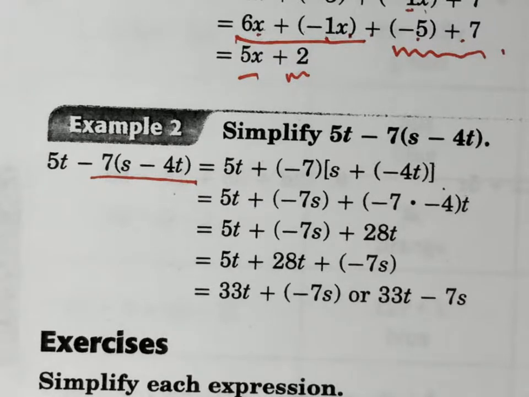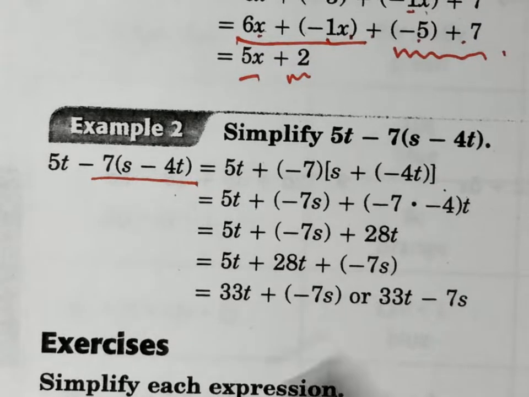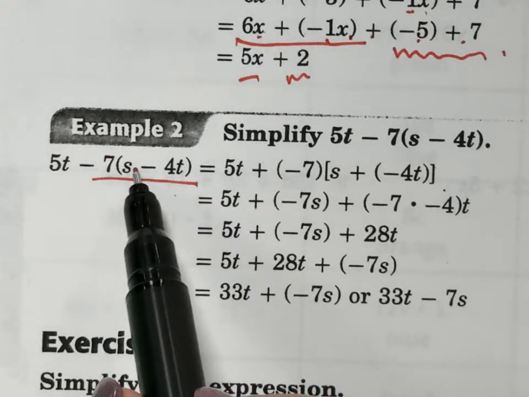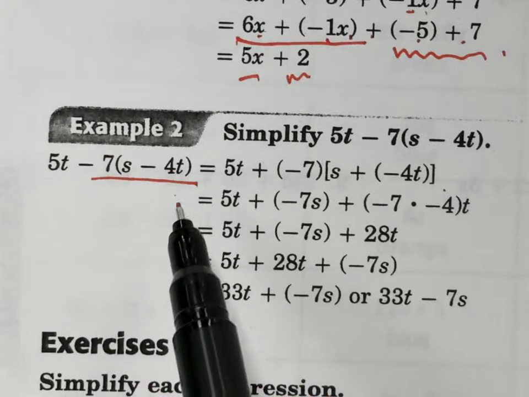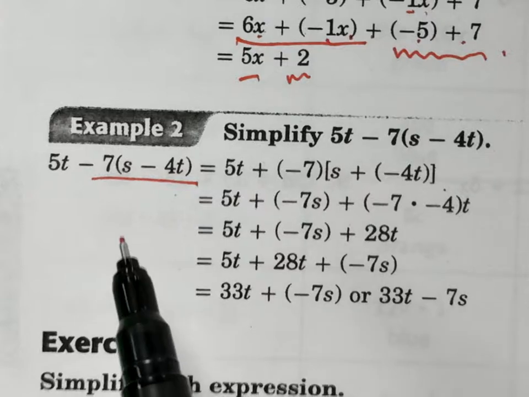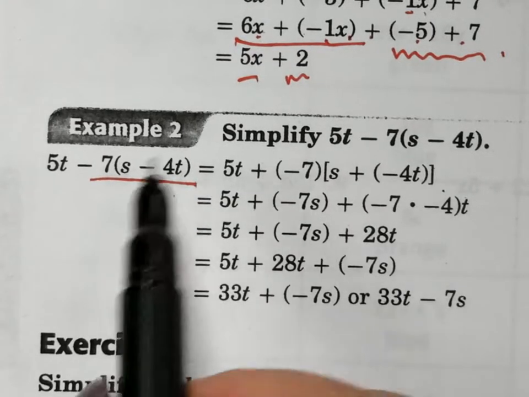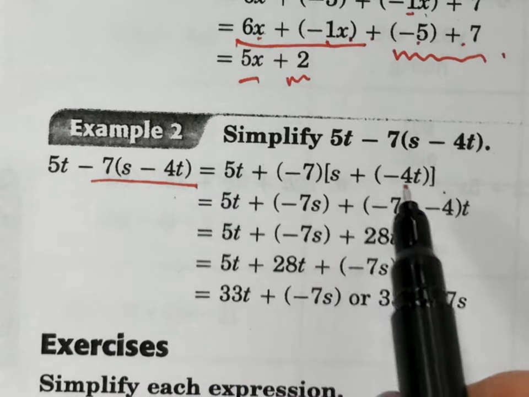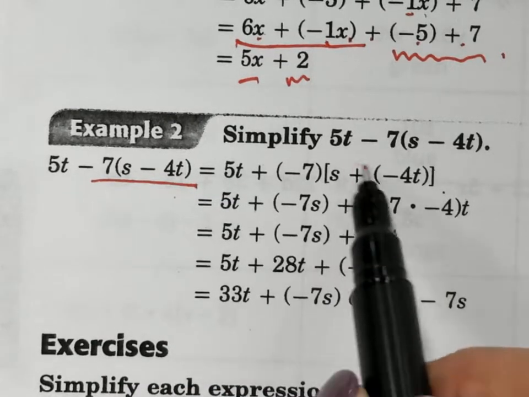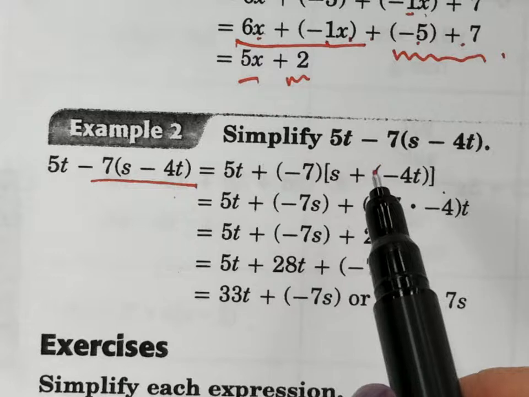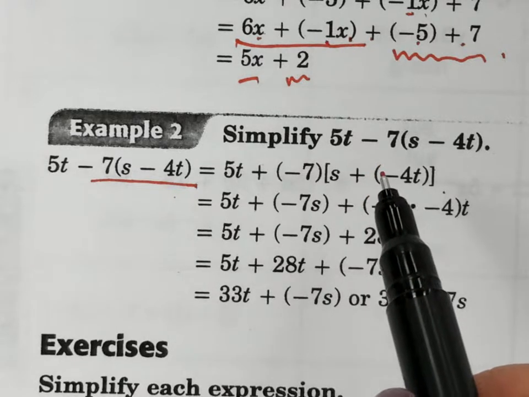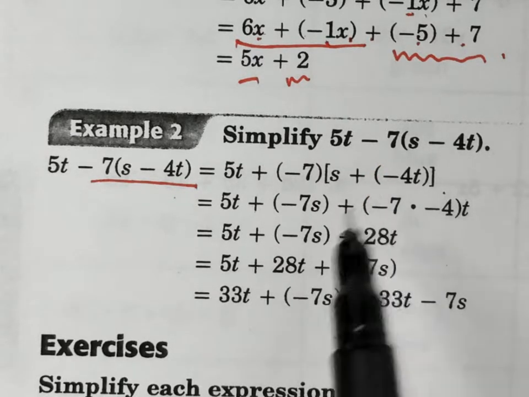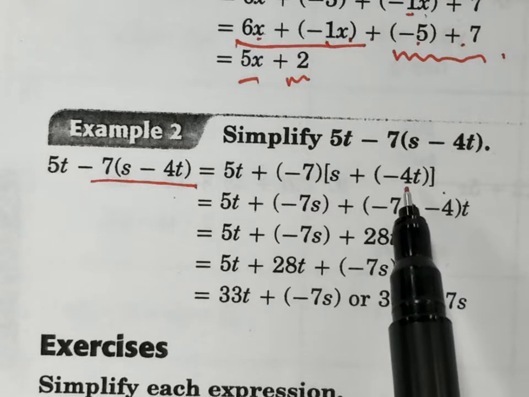What, Addison? The distributive property. So we're going to distribute that 7 to my s and my 4t. Like I said when we first started these notes, I prefer to leave my distributive property as a subtraction sign. In our notes, they went ahead and changed it to an addition. So either way is fine with me, as long as you still get your correct answer. But we'll look and see how they did it.